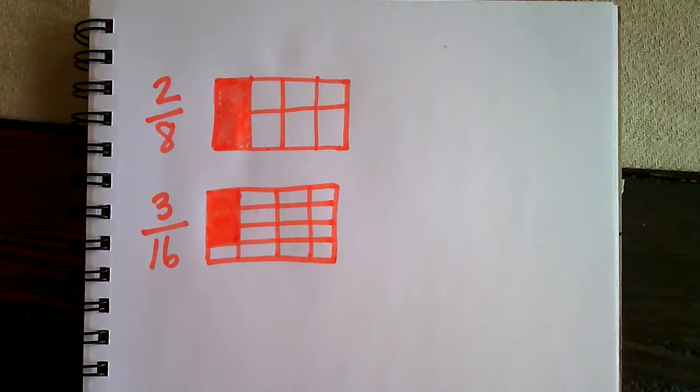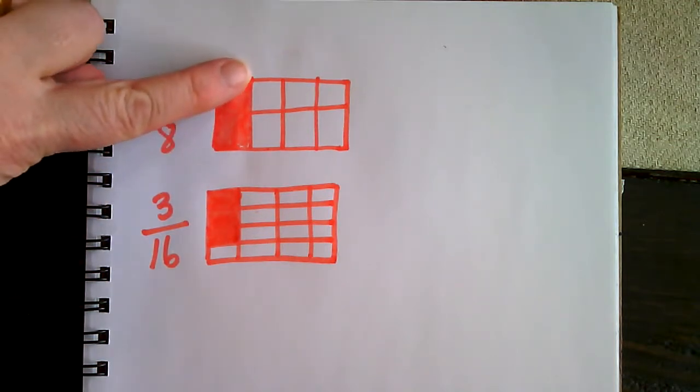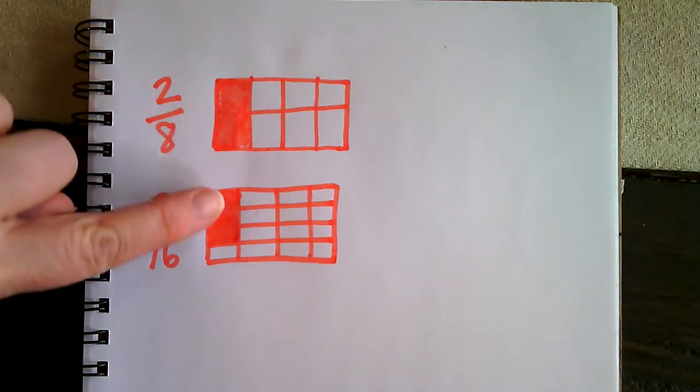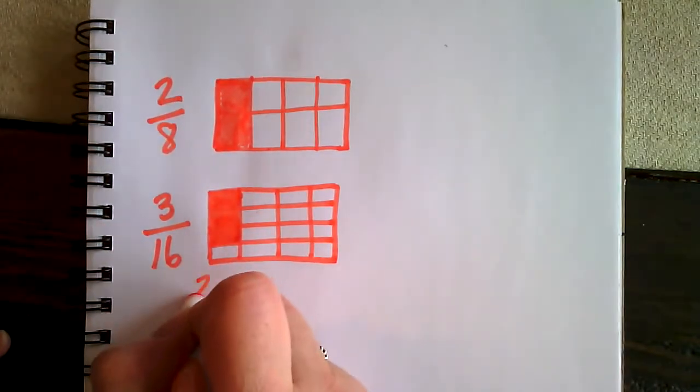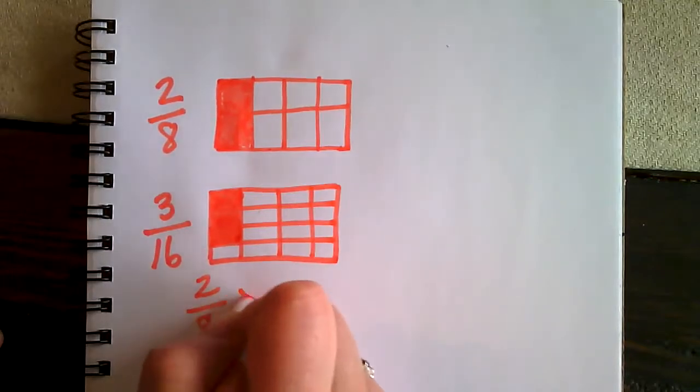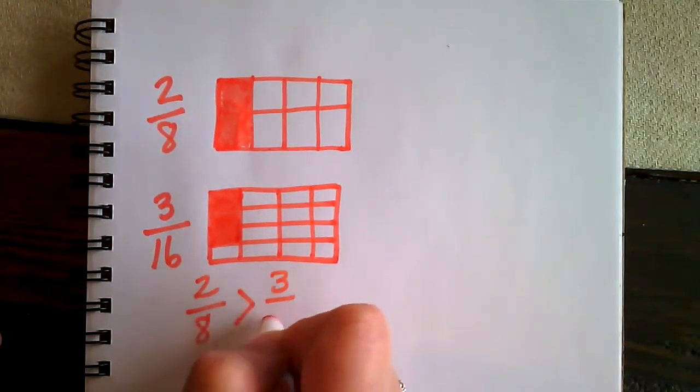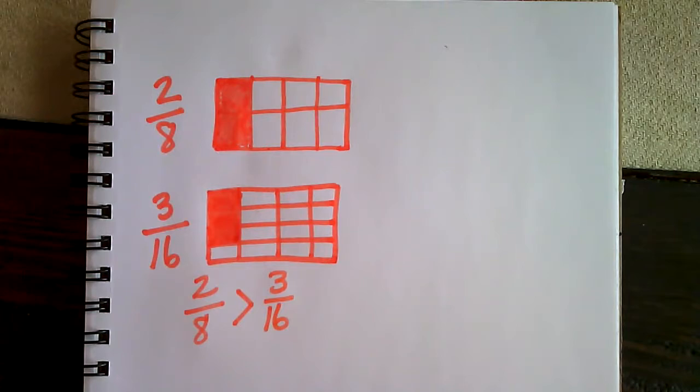Take a look. What do you think? Is 2/8 greater than or less than 3/16? If you're thinking greater than, you're correct. Notice how all this part is gone and almost all of it's gone over here. So 2/8 is definitely greater than 3/16.